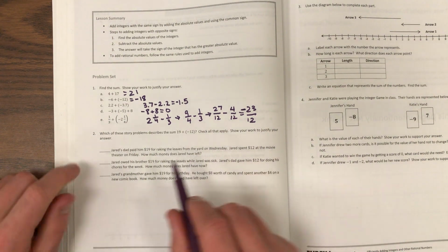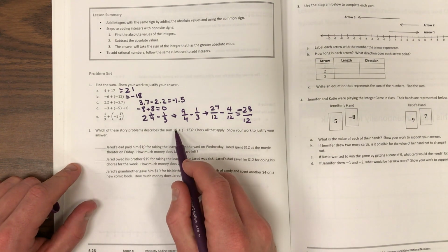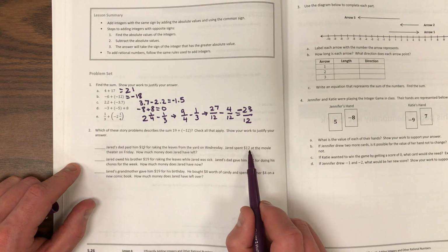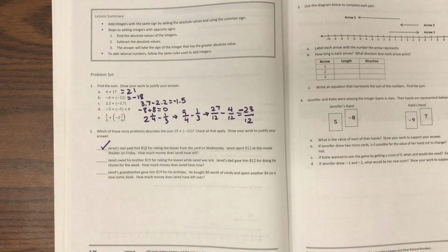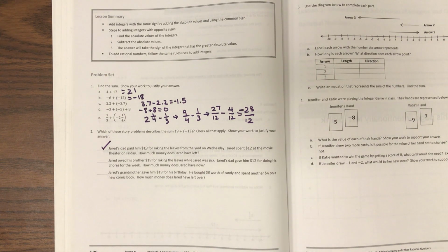This makes sense to me. It sounds like he gained 19, which would be positive 19. And then he spent 12, so that could be represented with a negative 12. Not 100% sure how they want me to show my work on that. I'm just going to check it because it works.